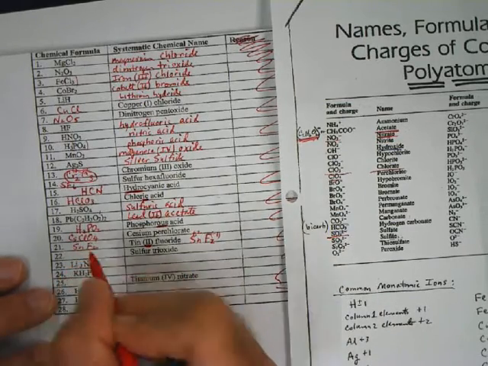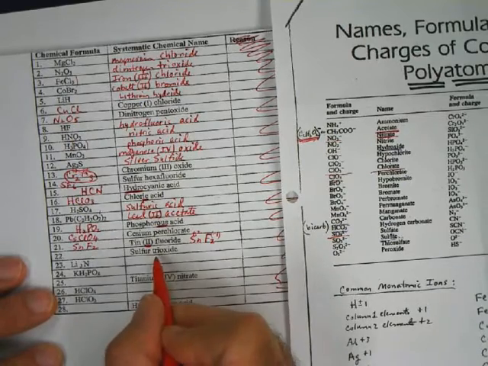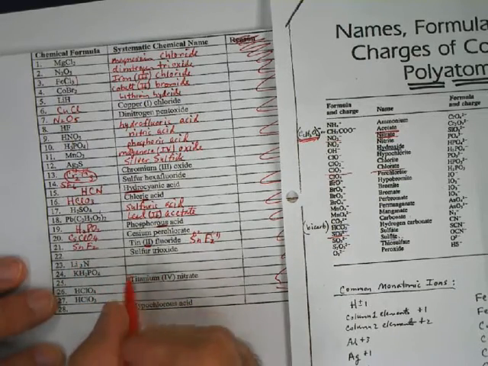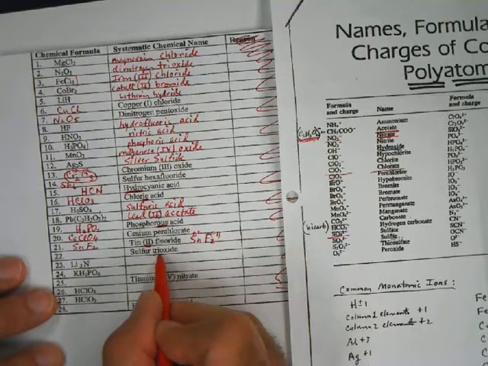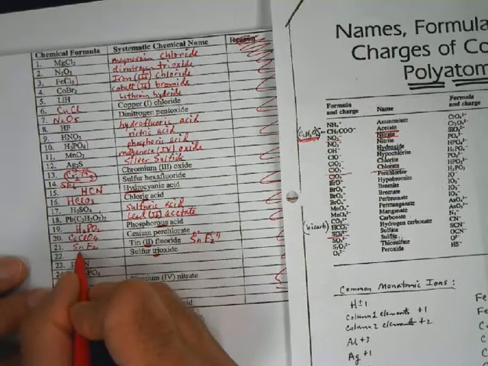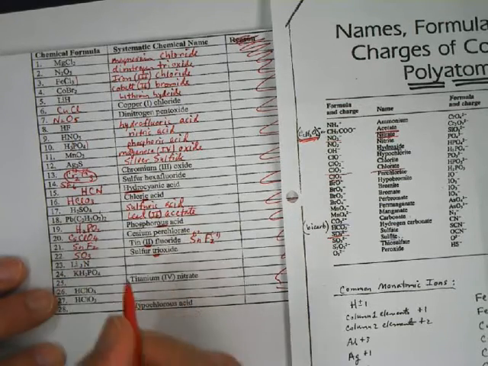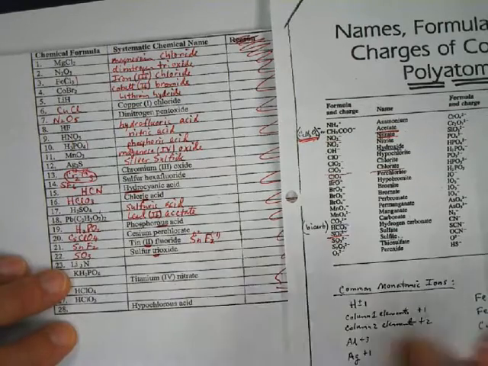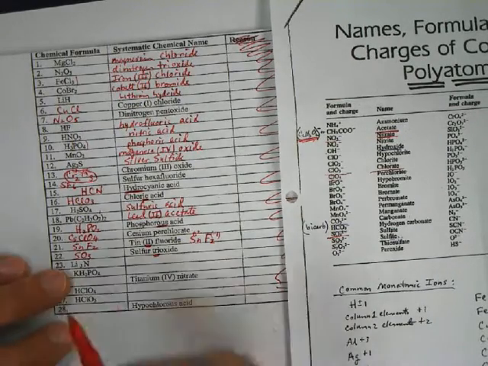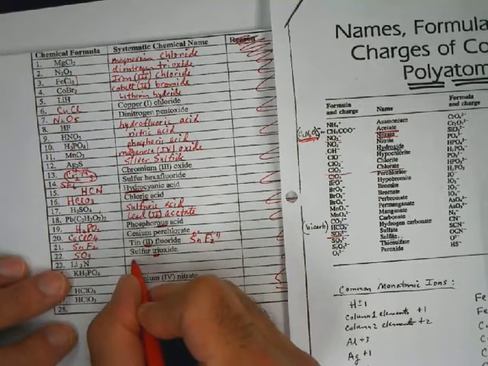Sulfur trioxide. Sulfur's a nonmetal, oxygen's a nonmetal, so that's why we use the mono-di-tri system. So that'd just be SO3. Li3N, lithium is an alkali metal, N is a nonmetal. So we just use a simple naming system of lithium nitride.